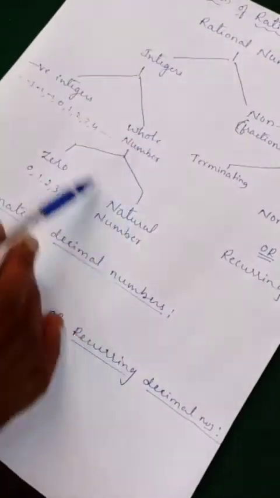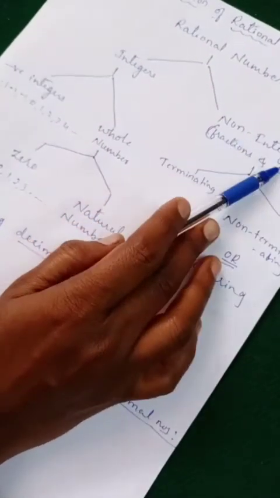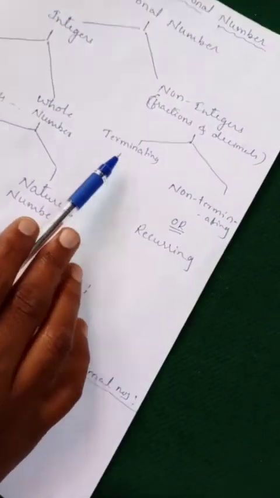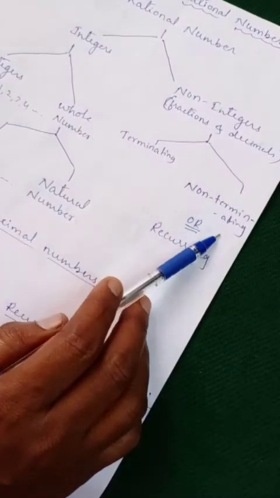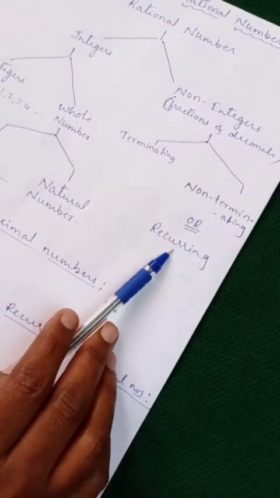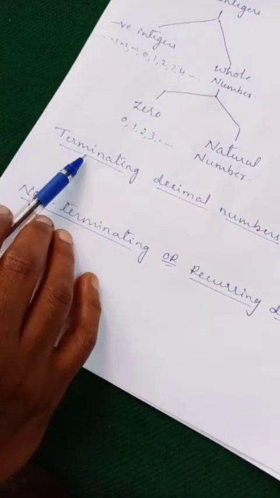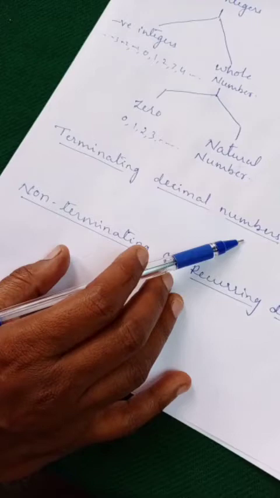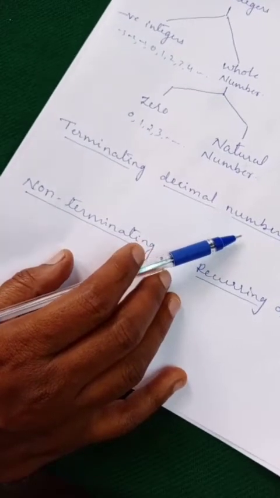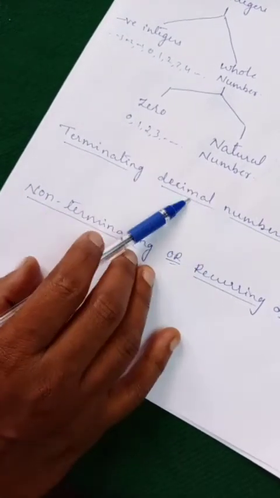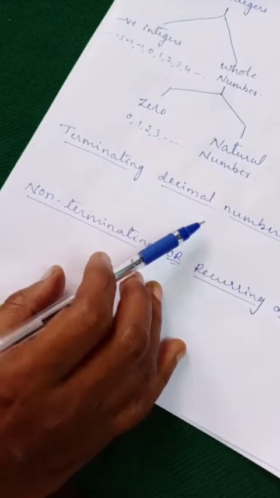Yesterday we studied all these things, including non-integers also. Today we'll see terminating and non-terminating, or recurring, decimals. Let us understand terminating decimal numbers through some examples, because we can understand all these terms through examples.